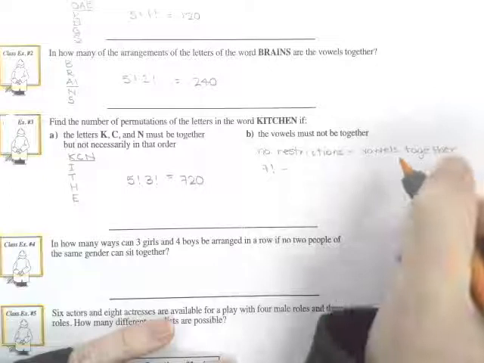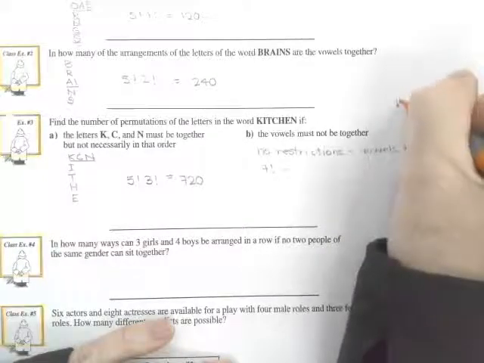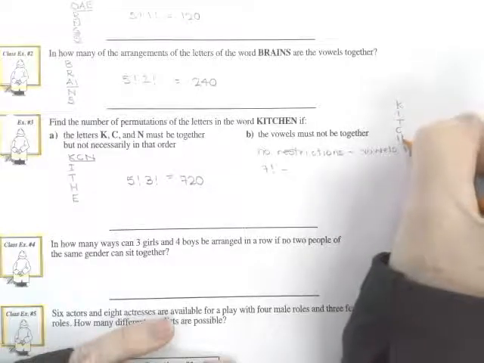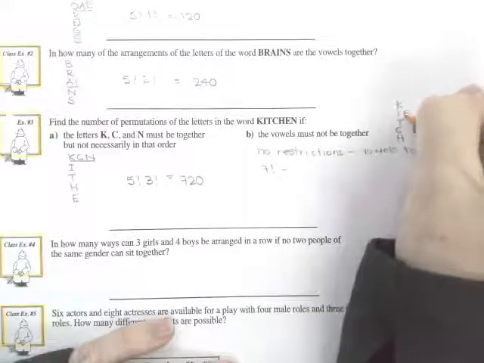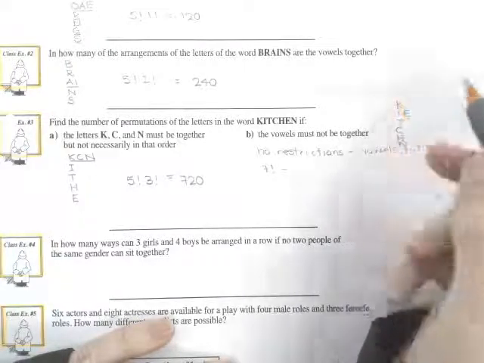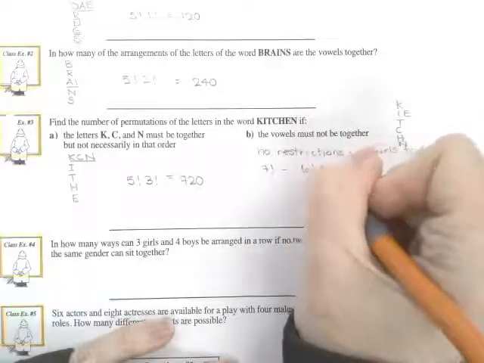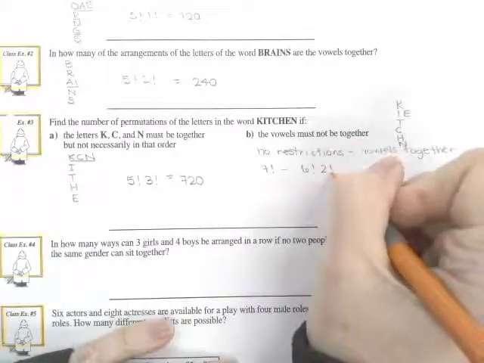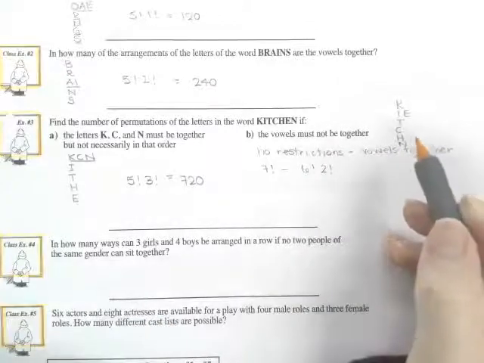Okay, the vowels together. K, I, T, C, H-E-N. So I've got 1, 2, 3, 4, 5, 6 spots to arrange and 2 letters to arrange within one spot.